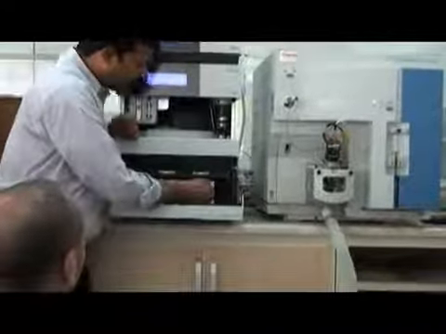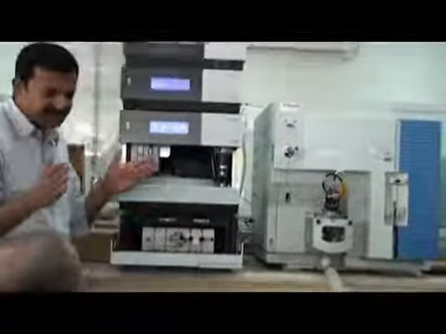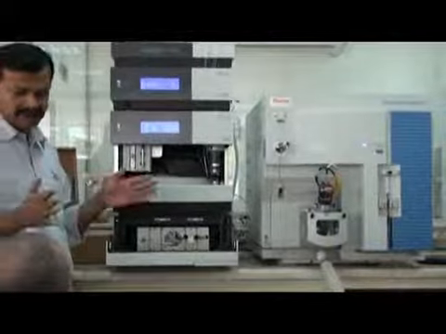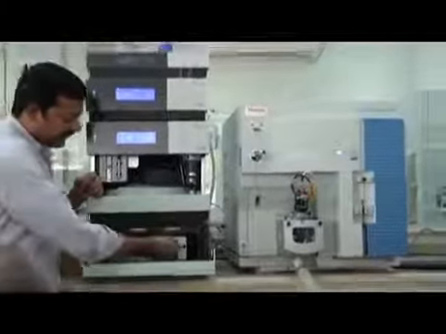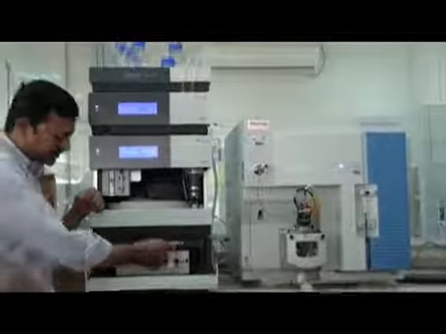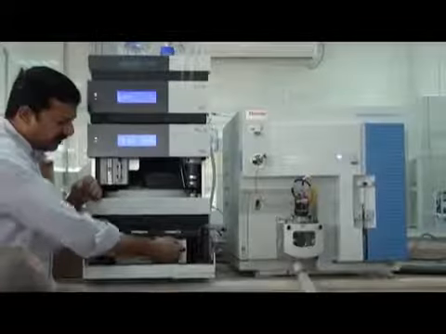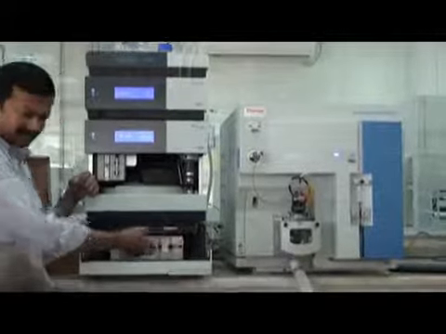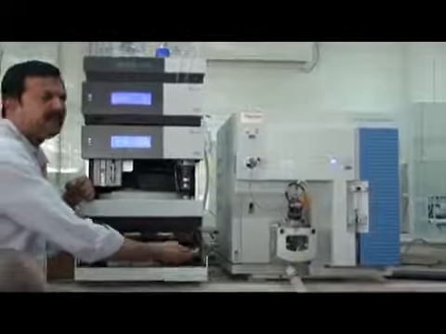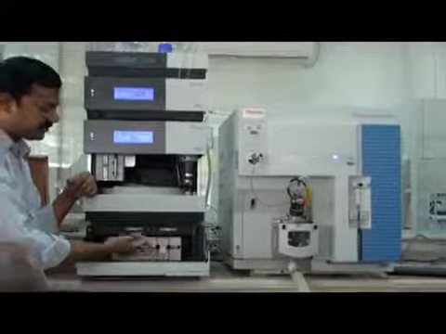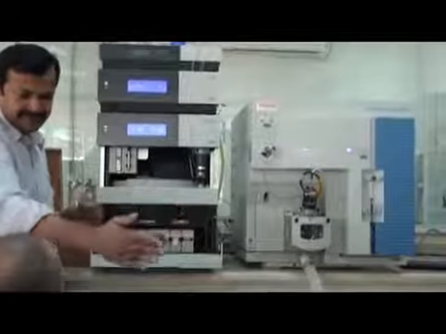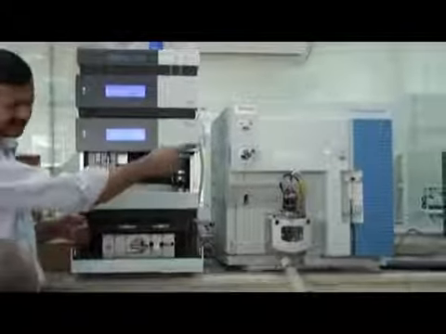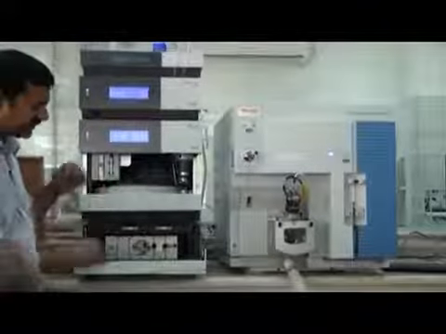Anyways, here the separation takes place. If you put a mixture, it will be separated into components. Like if you put three compounds together, one will elute first. Elute means coming out from the column. One will elute maybe at 3 minutes, the second compound maybe at 5 minutes, and the third compound maybe at 7 minutes. So they elute at different times, and we call it the retention time. We will see it here when we work.